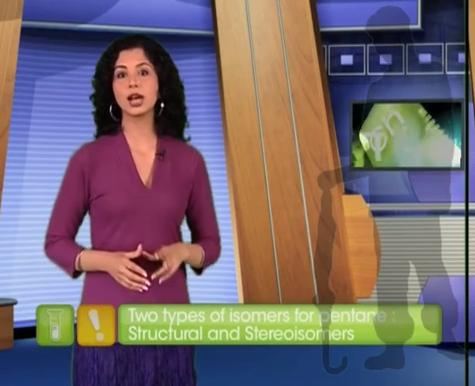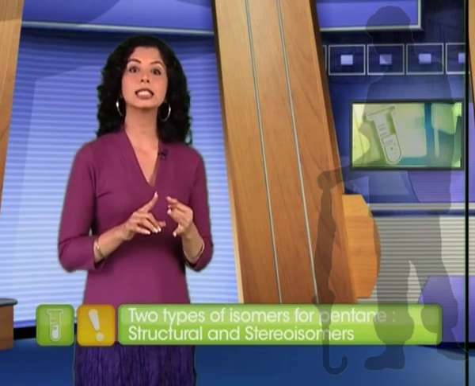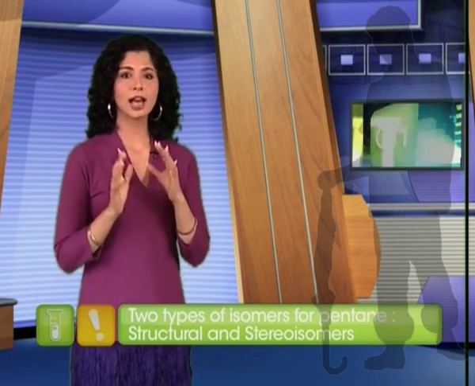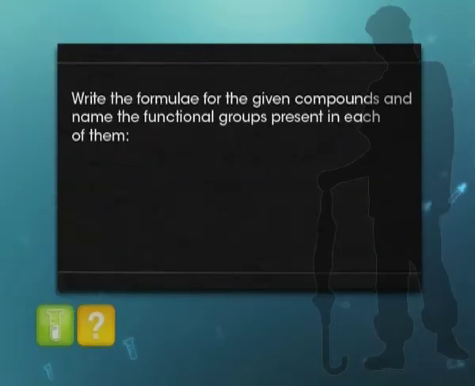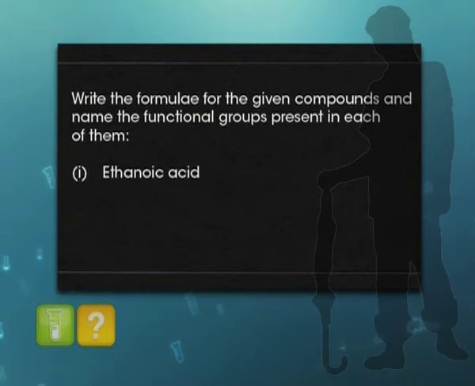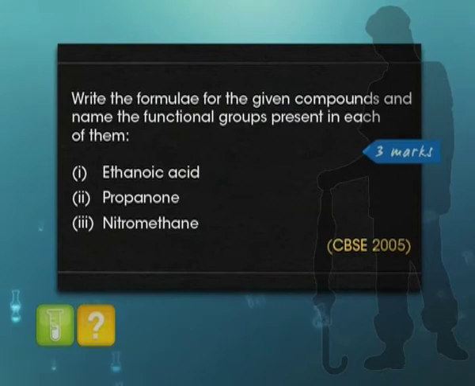There are 2 types of isomers, structural and stereoisomers. They have the same connectivity, but the orientation in 3D space is different. With this, let's look at a question on functional groups. Write the formulae for the given compounds and name the functional groups present in each of them. Ethanoic acid, propanol, nitromethane.